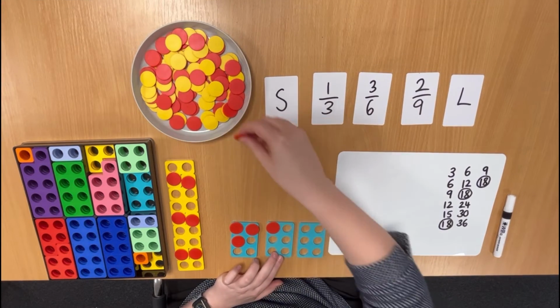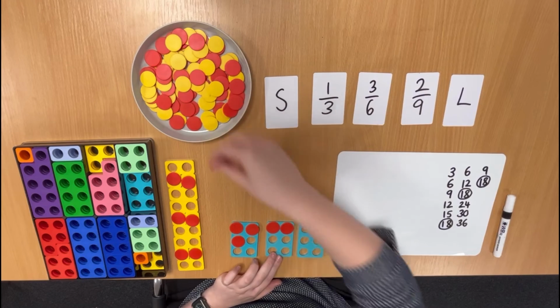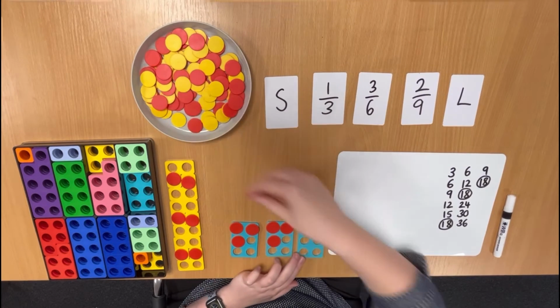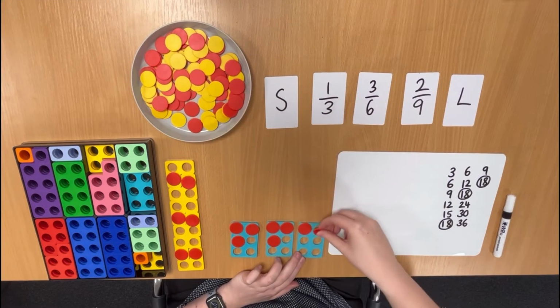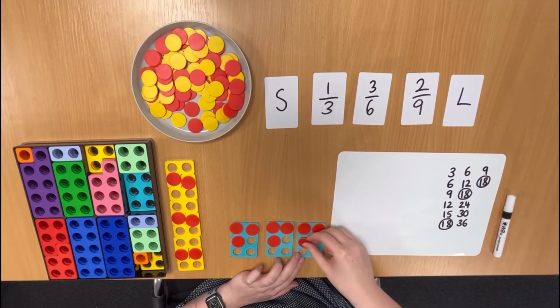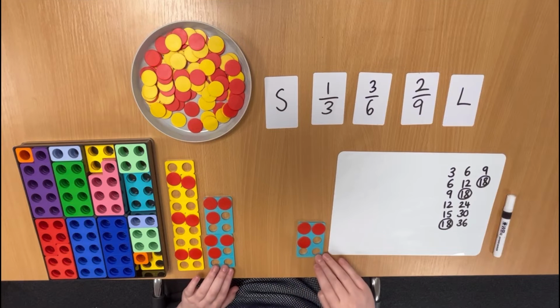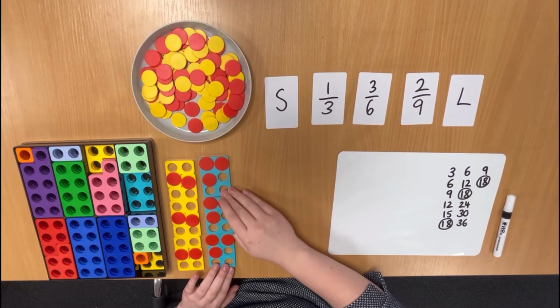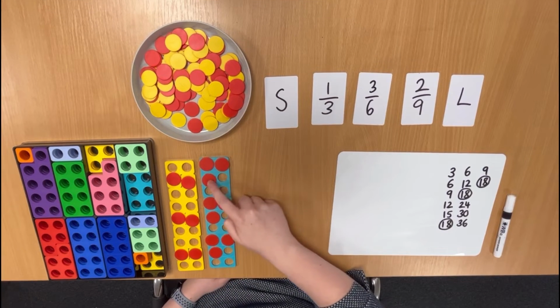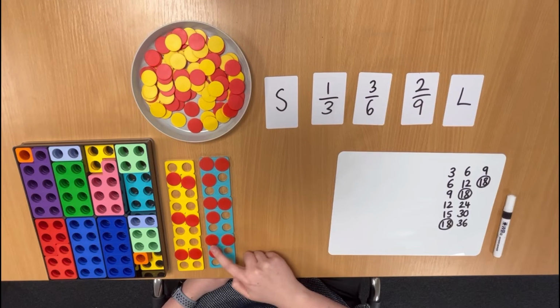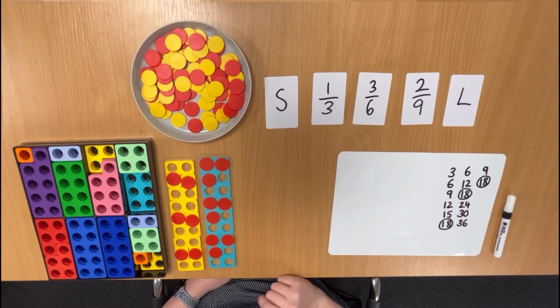1, 2, 3, 1, 2, 3. I'm going to move the Numicon tiles so that I make 18. And I have 1, 2, 3, 4, 5, 6, 7, 8, 9 18ths.